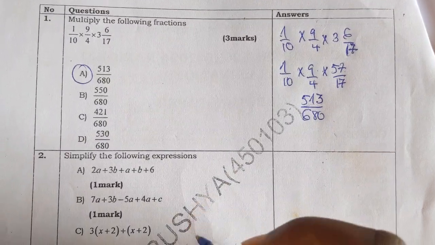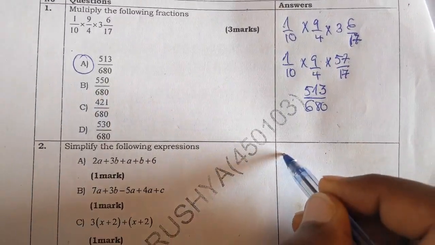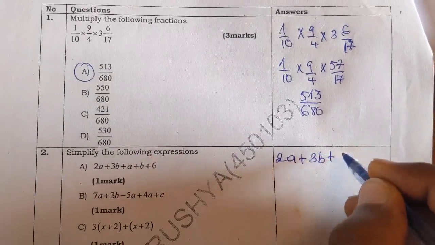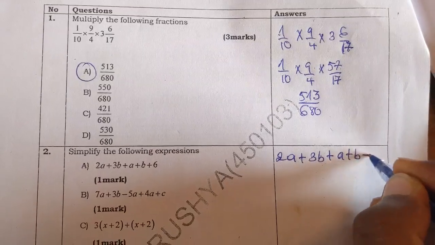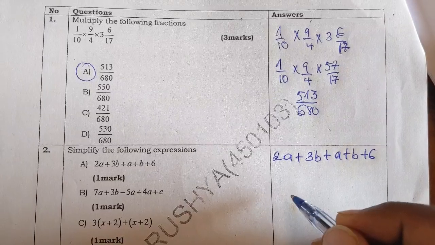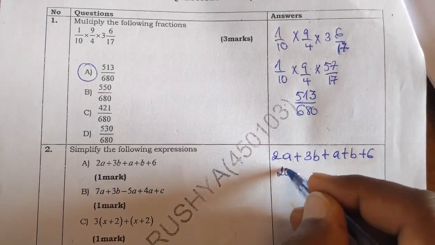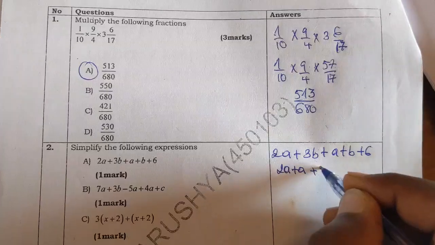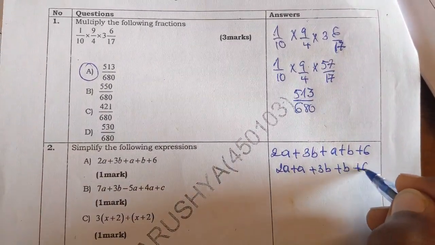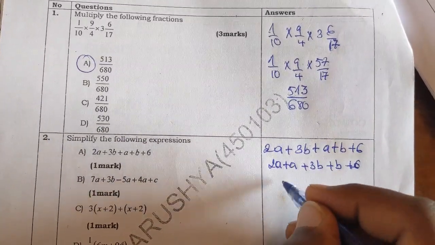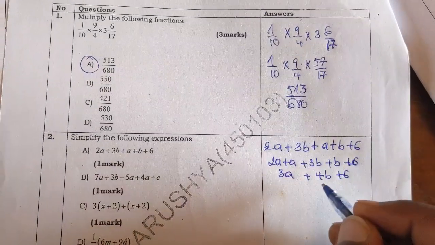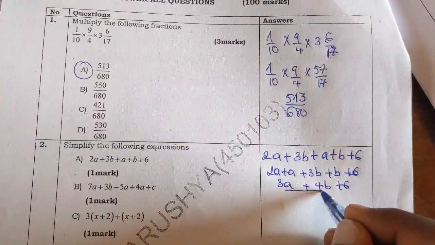Then question number 2, they said simplify. Here I have 2a plus 3b plus a plus b plus 6. Here we are going to group a and b themselves and 6 itself. Then 2a plus a plus 3b plus b plus 6. And then here 2a plus a is equal to 3a plus 4b plus 6. That means once we simplify, we will find the correct answer.